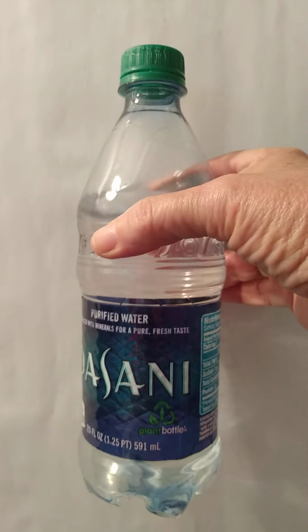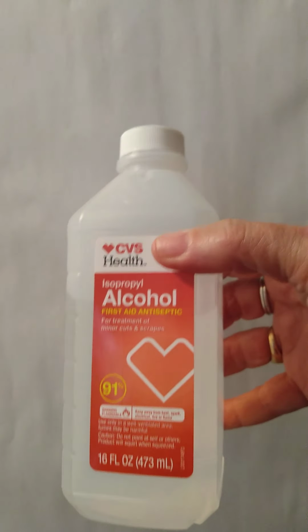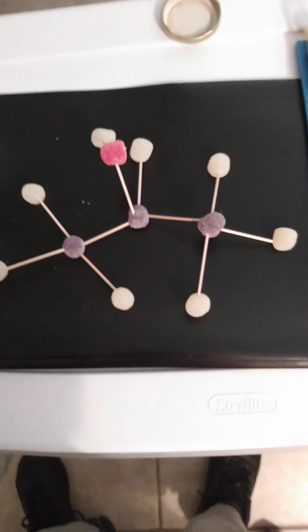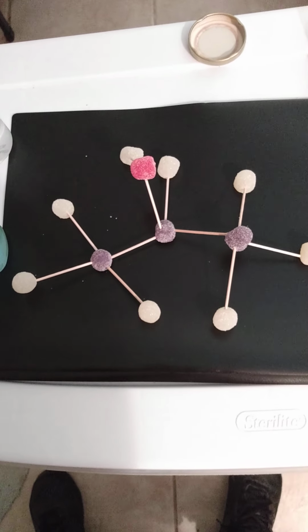Well, that's similar to what we saw in our experiment on volume of fluids when we were mixing together water and 91% isopropyl alcohol. See, here's what was going on. The isopropyl alcohol molecule is really pretty big.